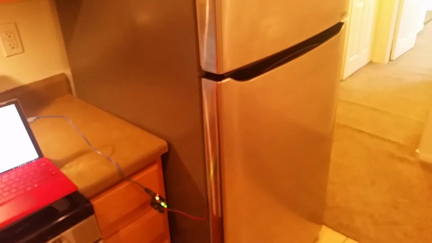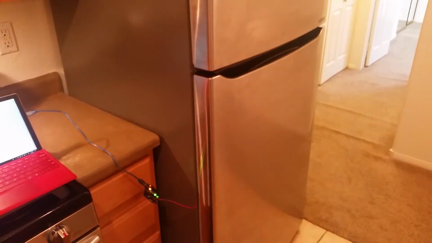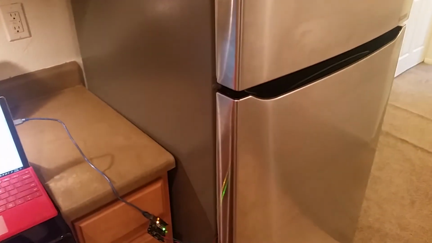We're going to keep the breadboard inside the refrigerator right here for another 100 seconds or so. Then I'm going to take it out and put it at room temperature right here on the counter. We're going to let that sit for 5 minutes. Again, it's taking readings every 10 seconds.